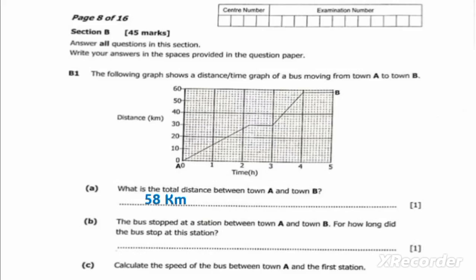So what we'll do, we are going to say the bus stopped when the time was 2.2 hours, 2.2 hours up to 3 hours. So what are we going to do?